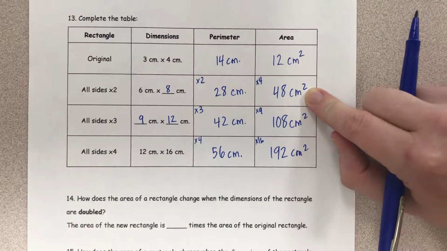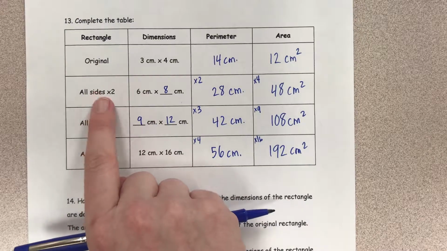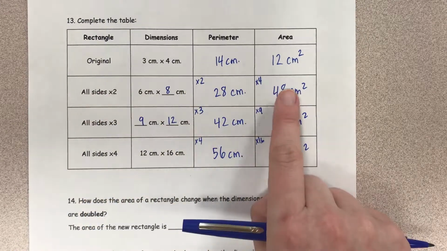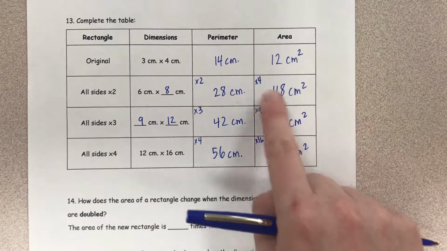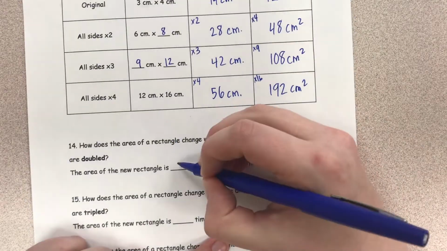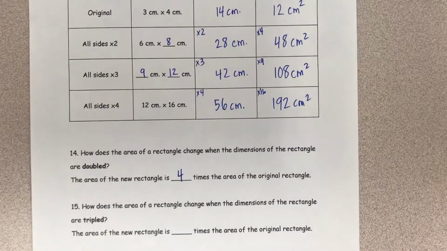So again, they're saying if you double all the sides, or all the sides times 2, what happens to the area from the original one? Well, we're going from 12 to 48. That's multiplied by 4, so it's 4 times the area of the original rectangle.